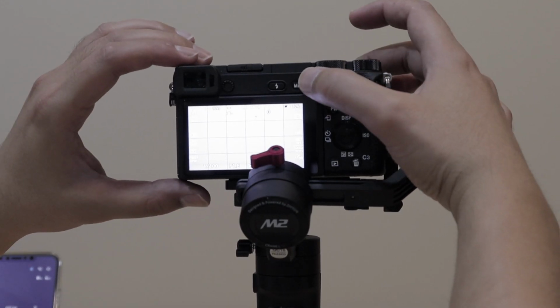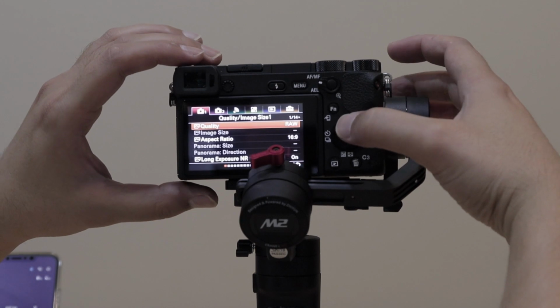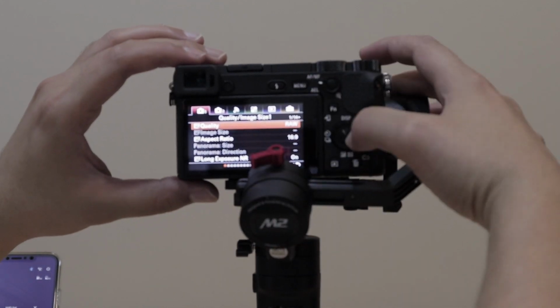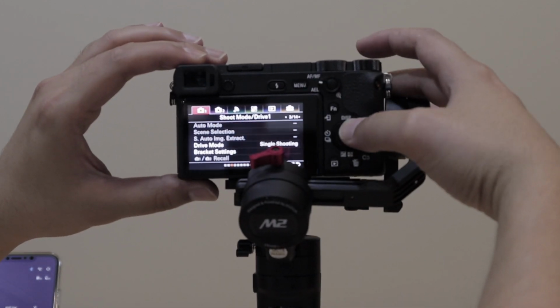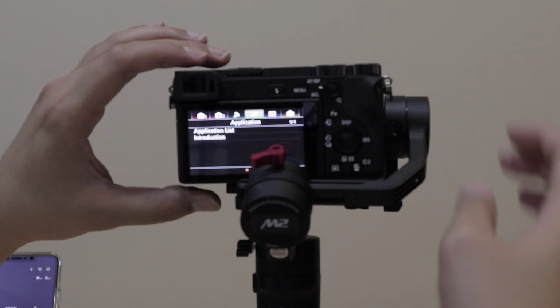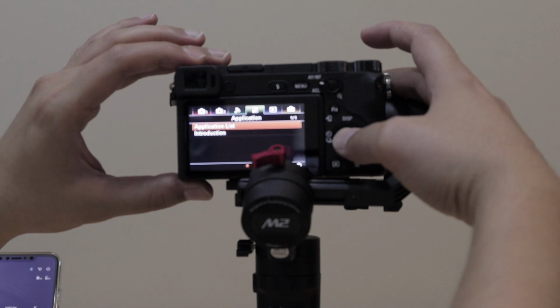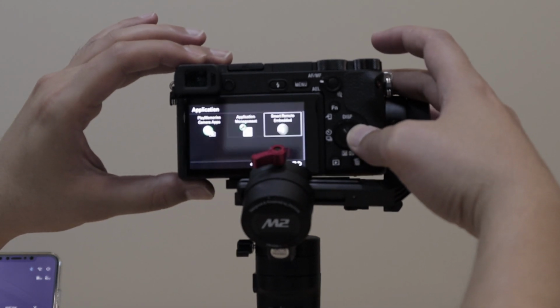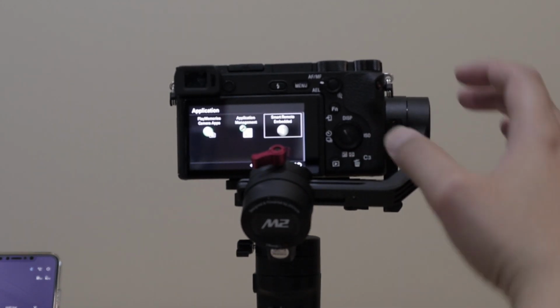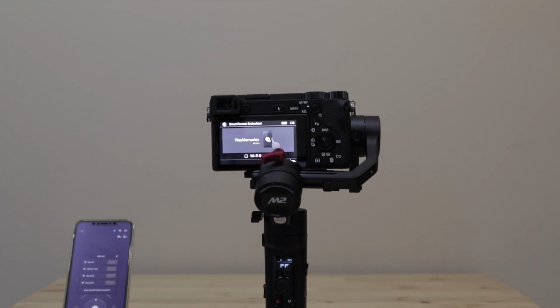All you gotta do is on the Sony A6500, go into your menu settings and go to the fourth option at the top under application, and then go down to application list and go into smart remote embedded. Hit on that and it will see Wi-Fi standing by, and you will see the username and password.